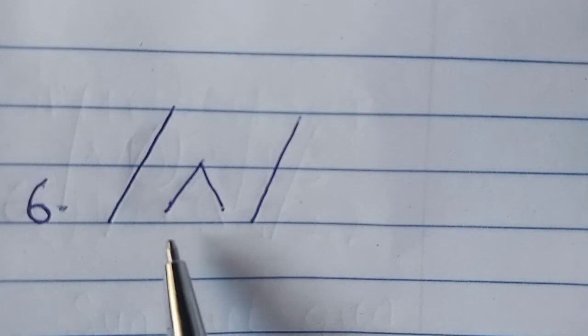And number 6 is pronounced ah. Now listen carefully and repeat after me. Ah. Now this sound is confused most times with this sound. You have to be very, very careful. Do not confuse the two sounds.